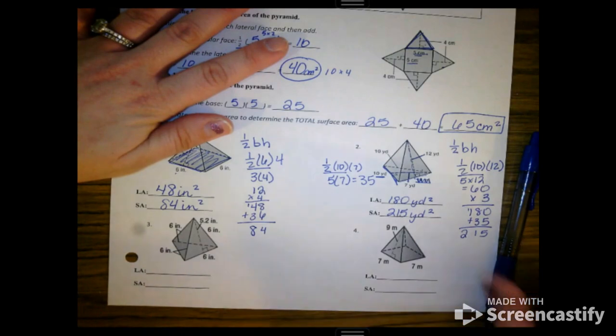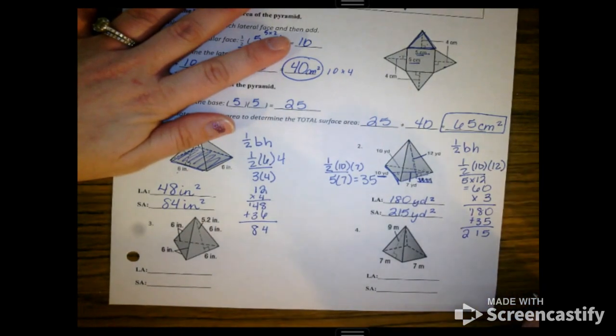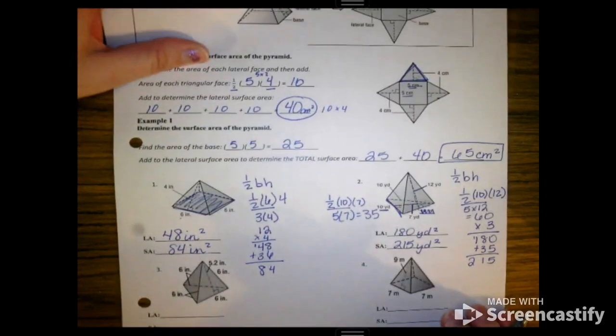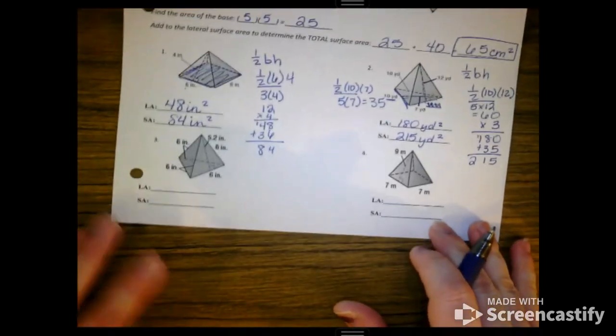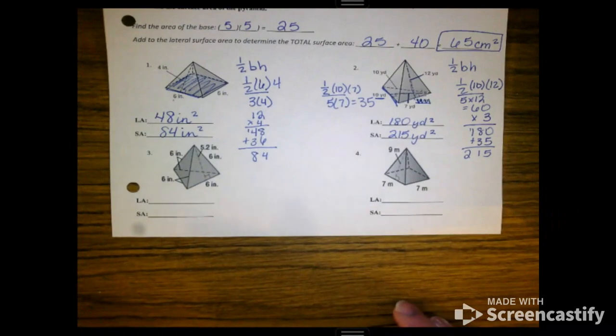I'm crazy like that. Okay, so number 3. This is the one from last class period. They were like, what in the heck? Okay, it's not that bad.